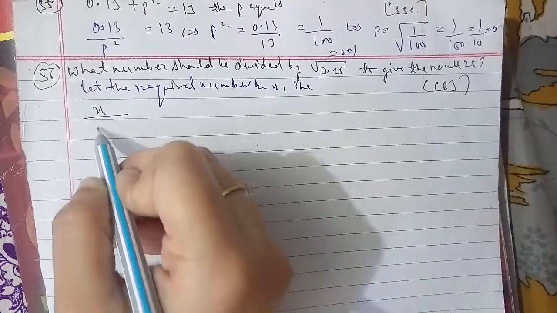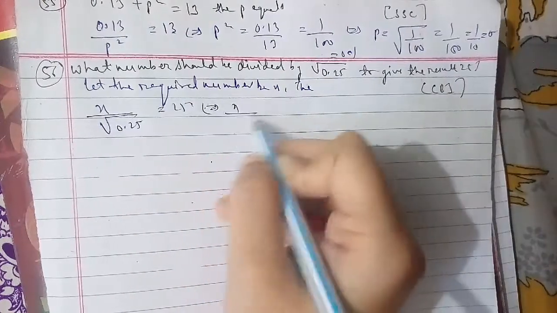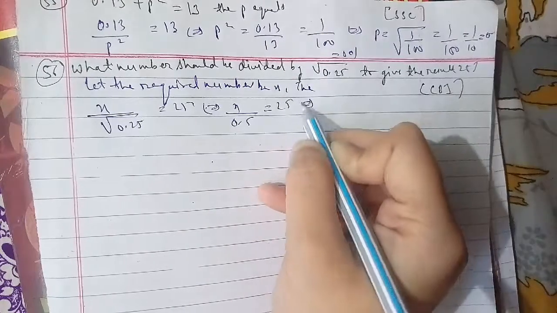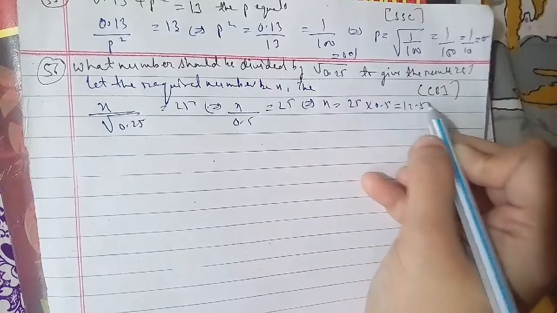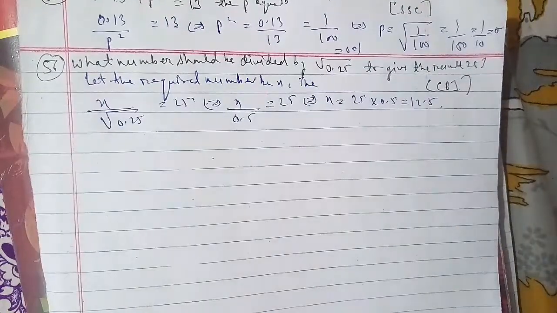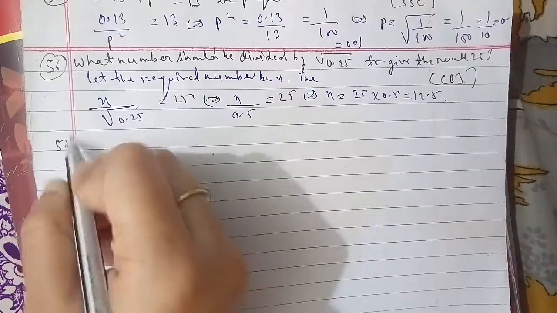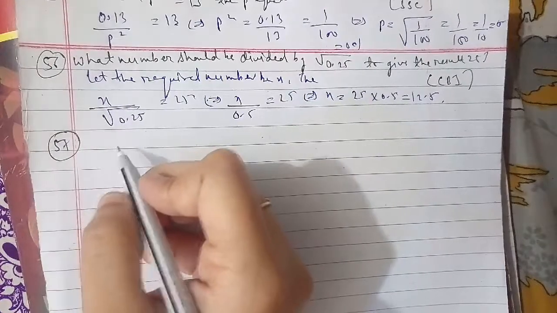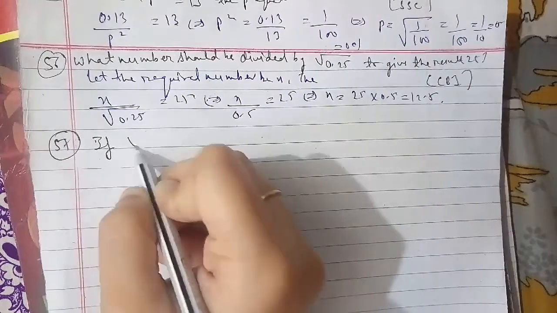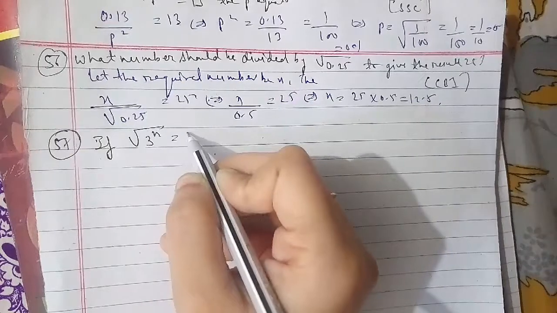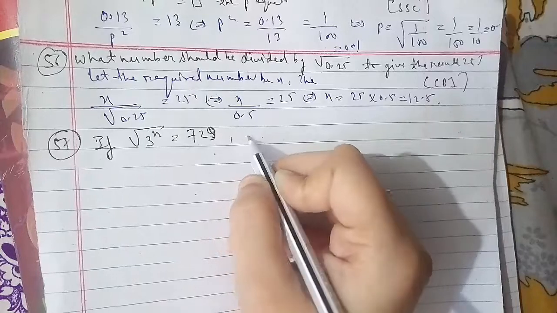Now we will go ahead with another important question, the 57th question of the session. If under root 3 power n equals 729, then find the value of n. This has been asked in a section officer question paper, so it is also an important one. Options we have are 6, 8, 10 and 12. Let's find out the solution for this as well.